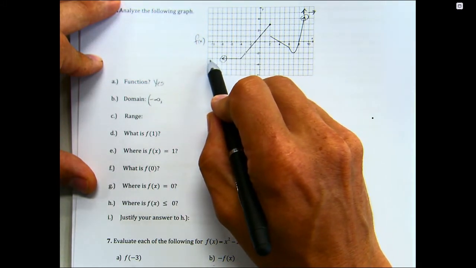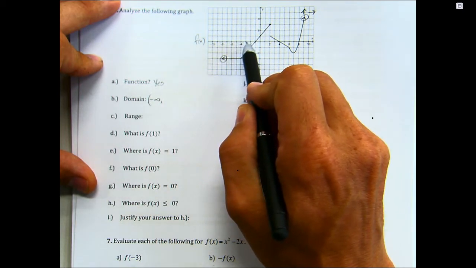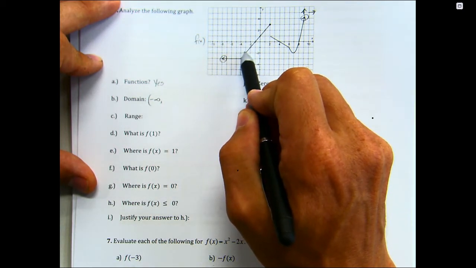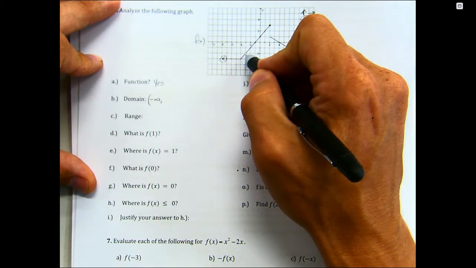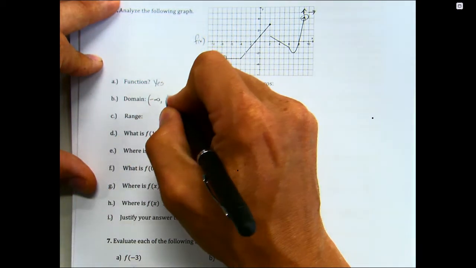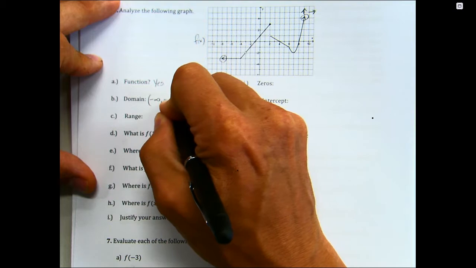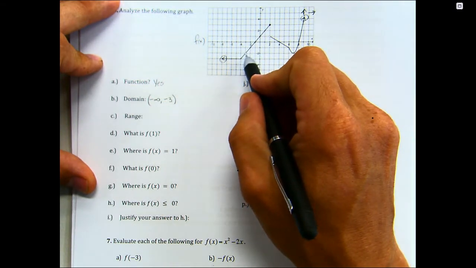Say it's not included. And then the first place that I run into a domain restriction looks like at minus 3. There's nothing above or below the x-axis there. I've got an open circle there, and there's nothing anyplace else. So that means I've got to make sure that minus 3 is not included in my domain.